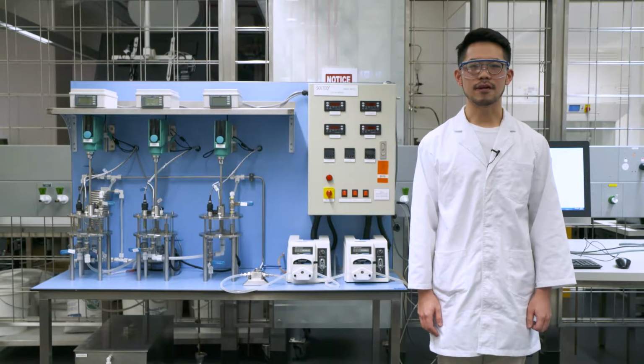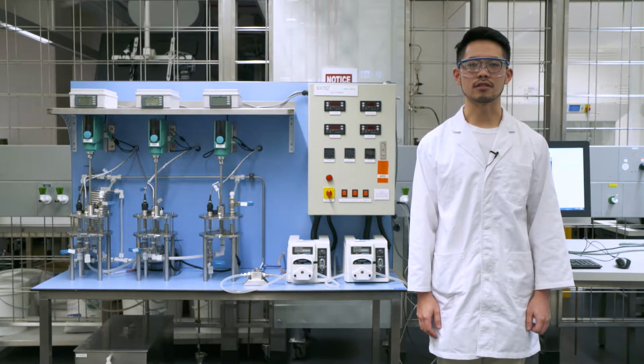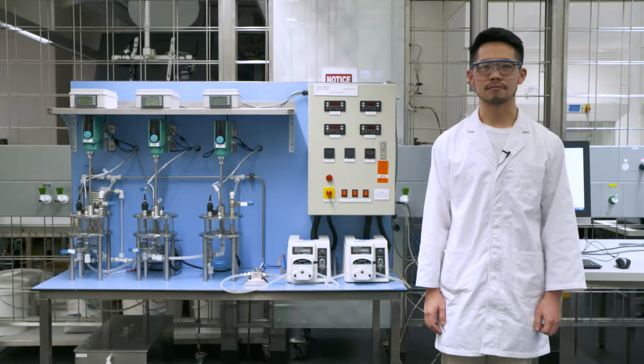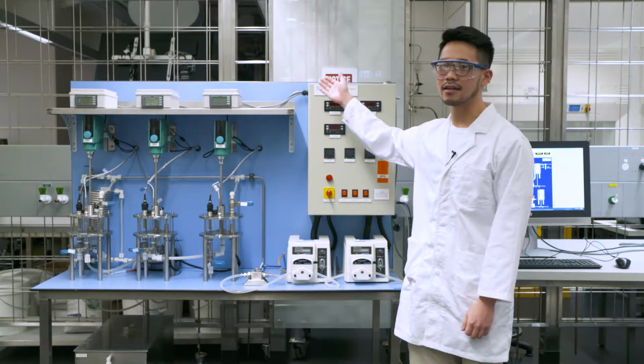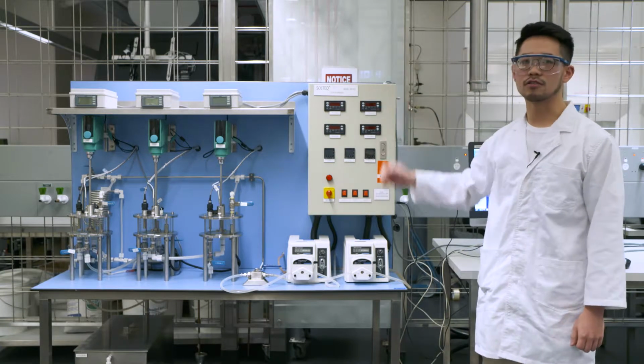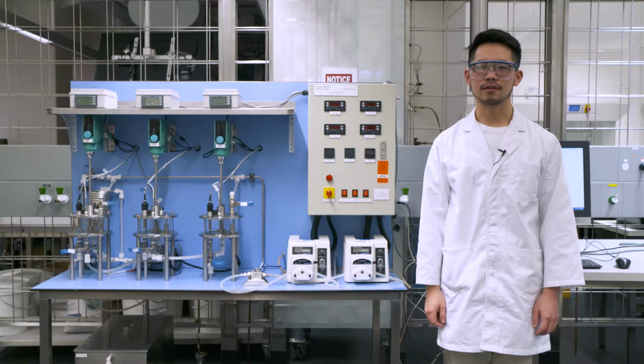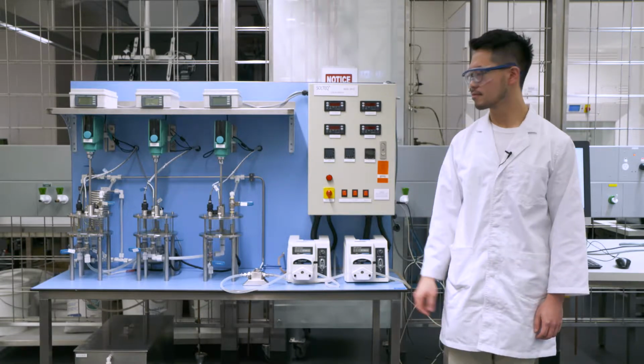After that, we need to prepare 30 liters of the sodium chloride solution with a concentration of 0.025 mol per liter. We will feed the solution into tank 1, B1, which is at the back of the rig, and then we will feed tank B2 with 30 liters of deionized water. You can achieve this by either using the deionizers fixed on the equipment or using the laboratory-supplied deionized water directly. After that, we can switch on the main power on the control panel.